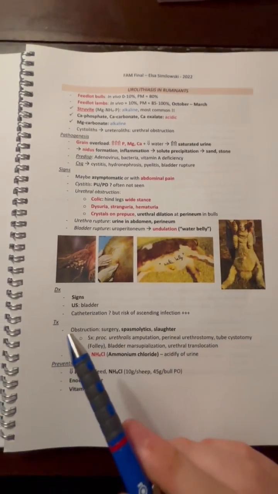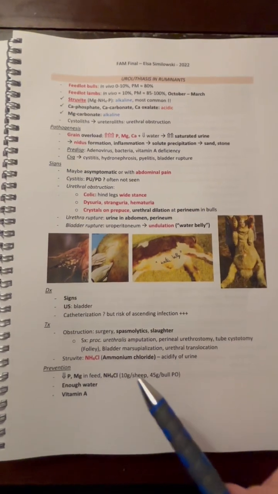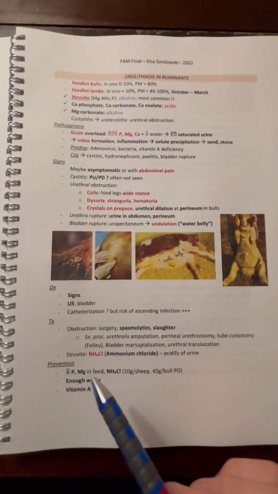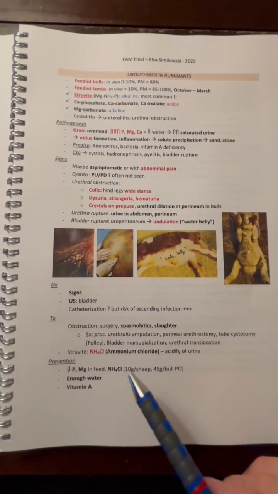For the treatment, do surgery or give ammonium chloride. This acidifies the urine. And for prevention, decrease the amount of phosphorus and magnesium in the feed and give enough water and make sure they have vitamin A as well.